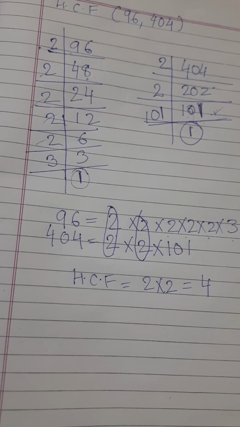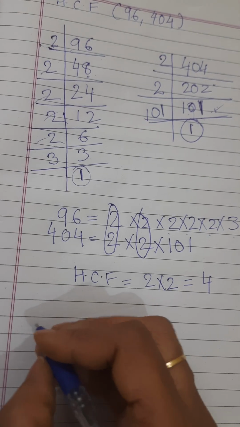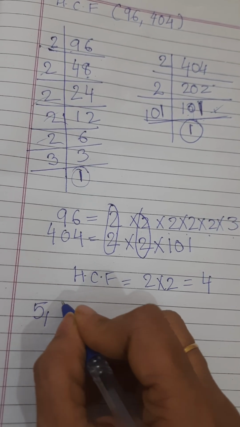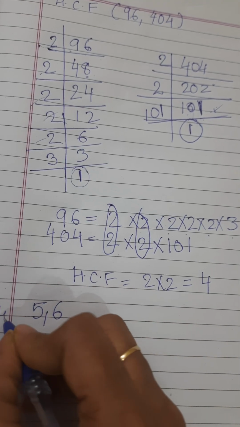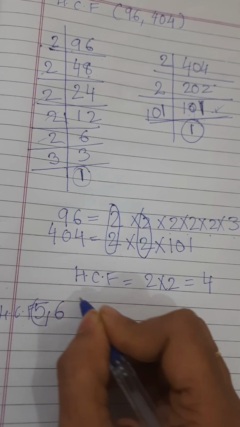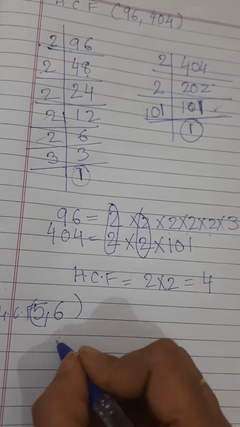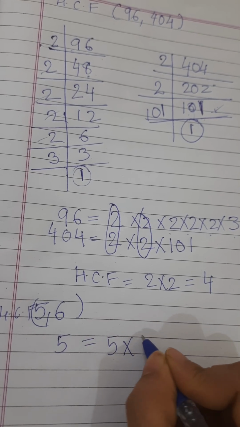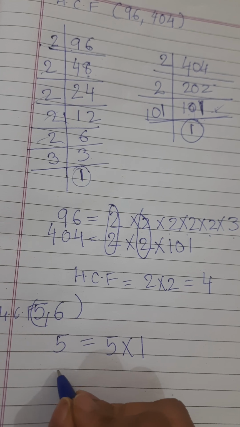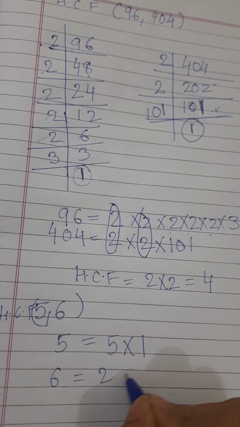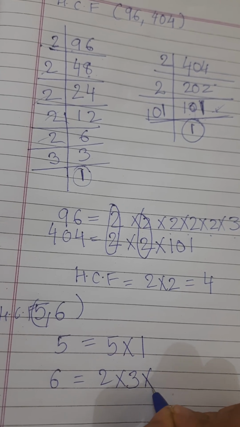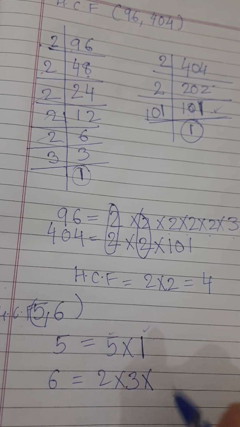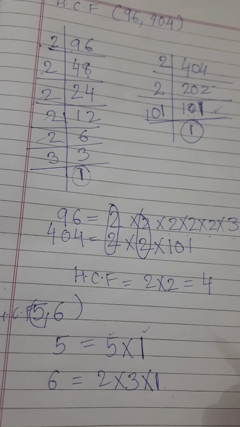Now let's take two numbers where nothing is common. Let's say 5 and 6. I want to find the HCF of 5 and 6. So what are the factors of 5? It's 5 and 1. And 6, it's 2 into 3, and I'll write 1 also because at least there for factors we need to have 2. So 5 and 1, and then 2 3s are 6, and then I'll put 1.